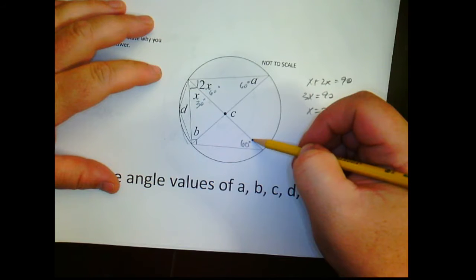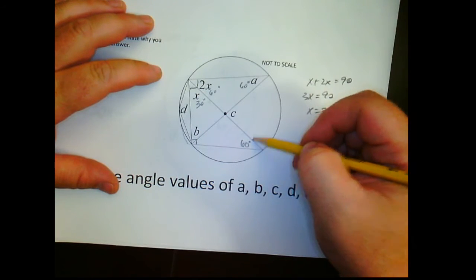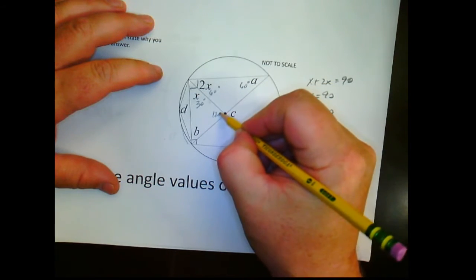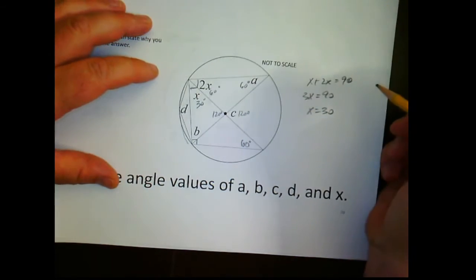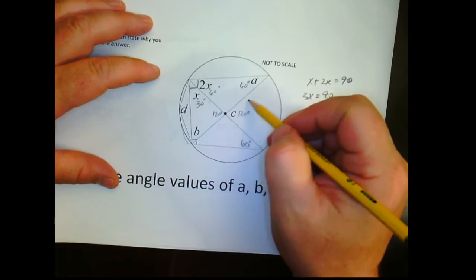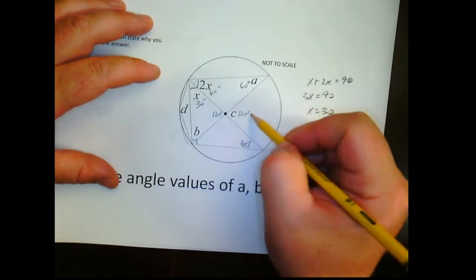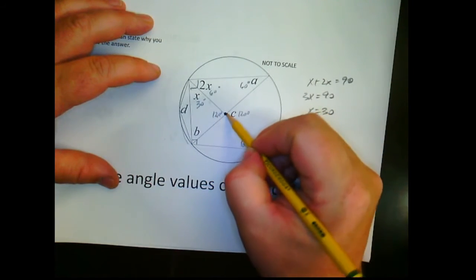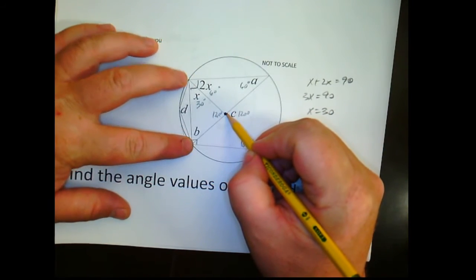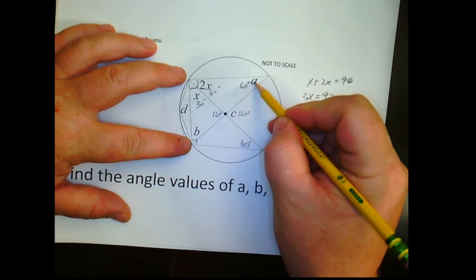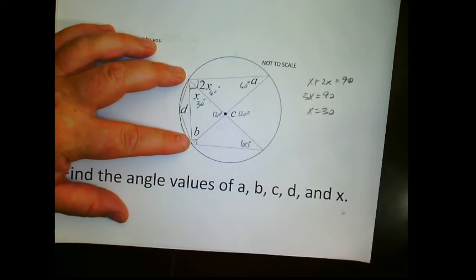Okay. That makes this 120, which makes this 120. Do you see? This is 120 degrees. The reason these are the same is that they are vertical angles. The reason I know this one's 120 is it's a central angle that lies on this intercepting arc. It's double of that. All right. Now let's see here.